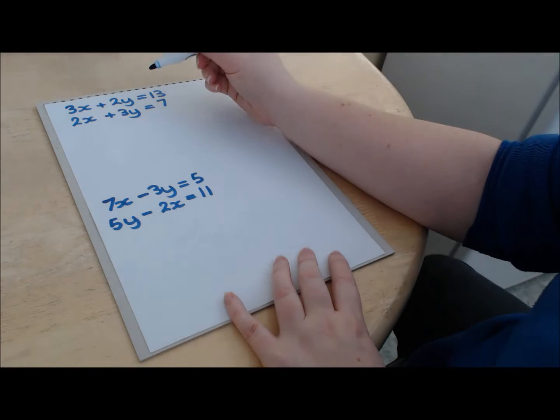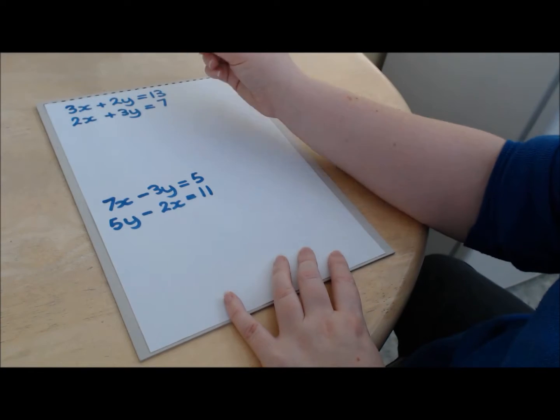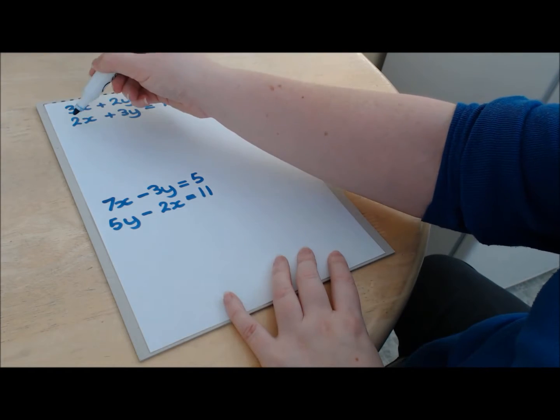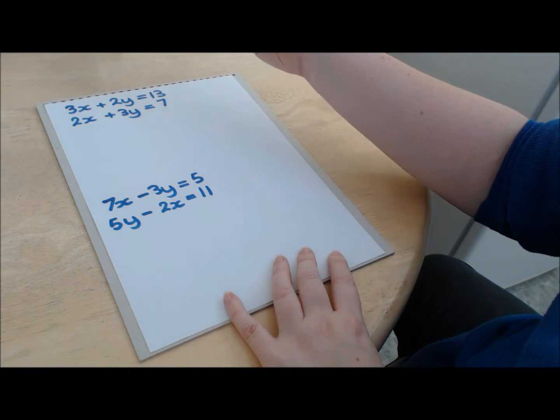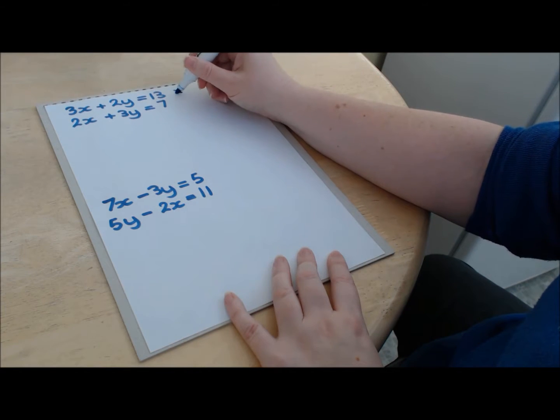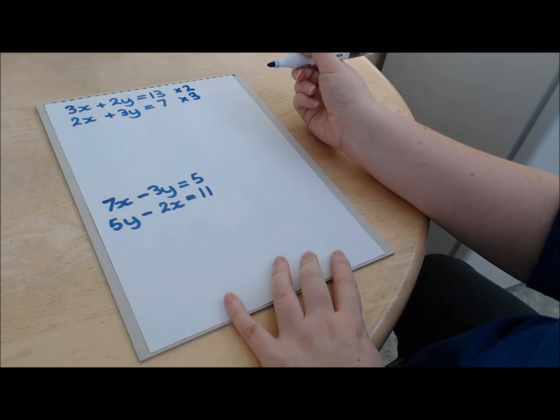Okay, so let's go for eliminating the x's this time because we've done the y's. So I'm going to make both of these into 6. So that's the smallest number that 3 and 2 goes into. So I need to multiply this equation by 2 and this equation by 3 to make that happen.